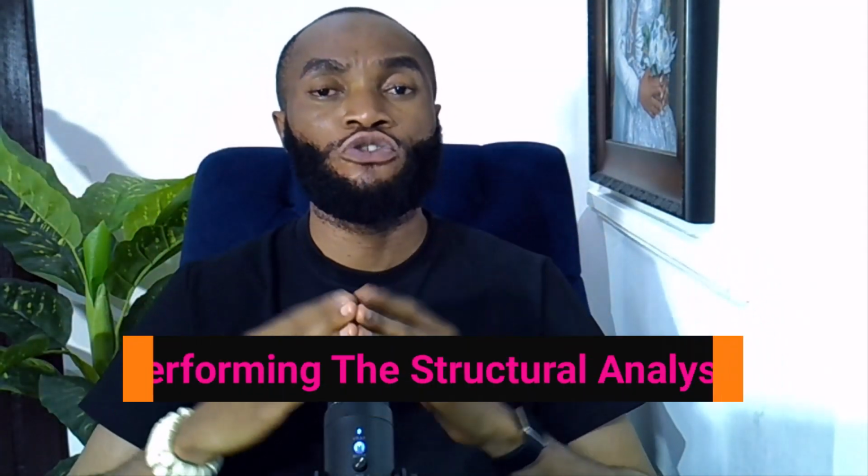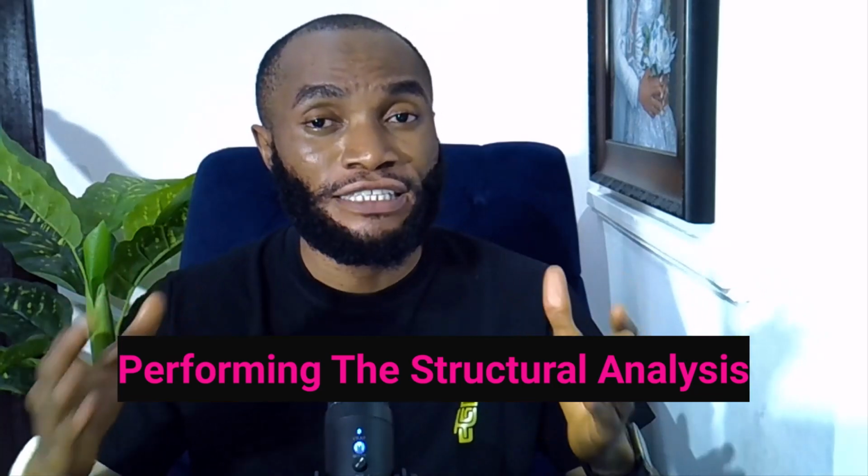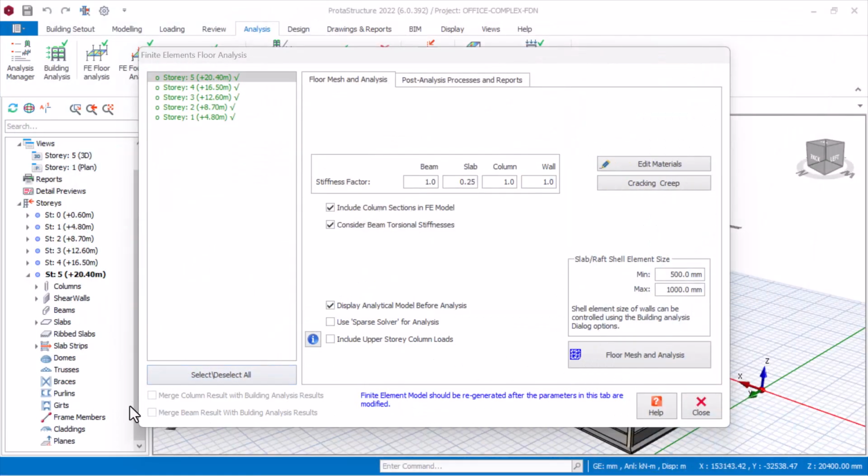And when it comes to structural analysis of a flat slab, the best method to use, in fact, the method that is used for flat slab design, is the finite element method of building analysis. That's what is used for flat slab design. Now, if you're using manual design, you are going to use only the finite element method of building analysis.